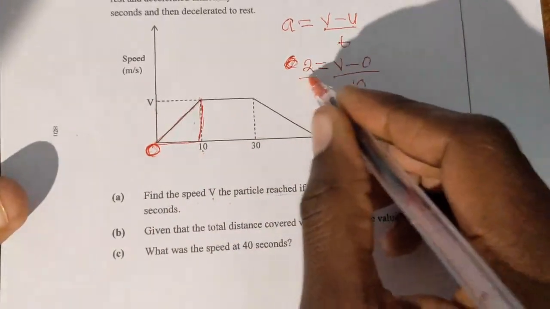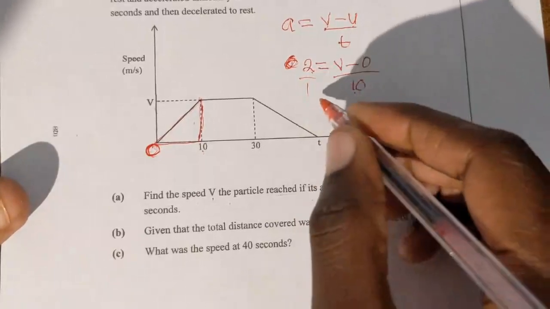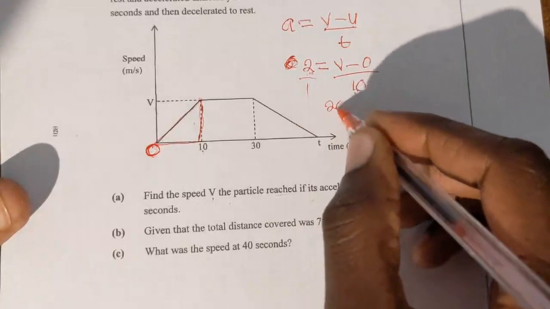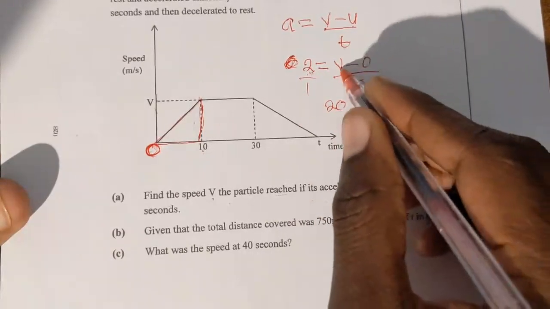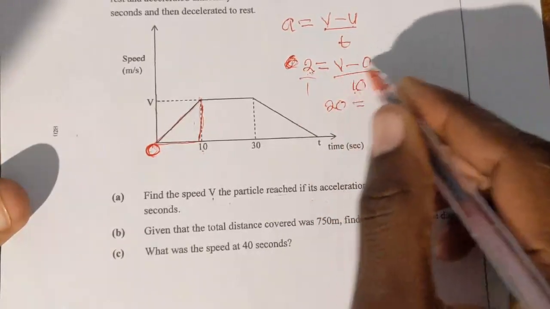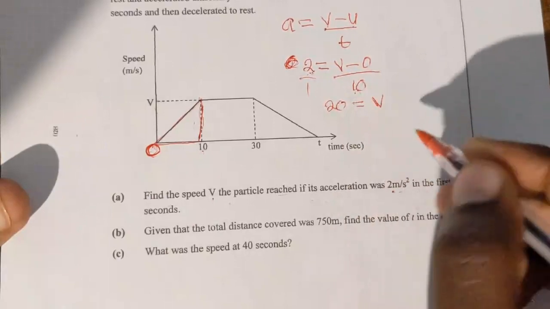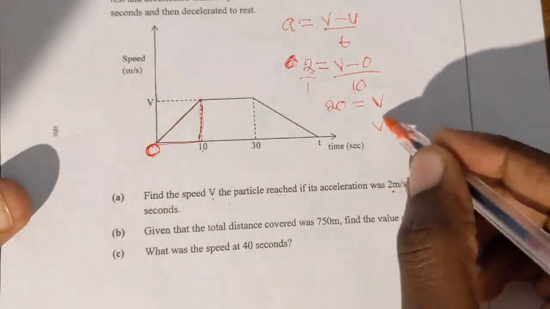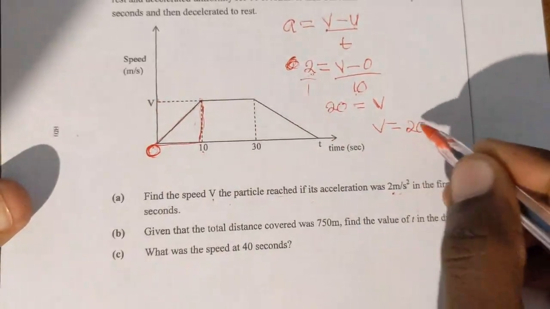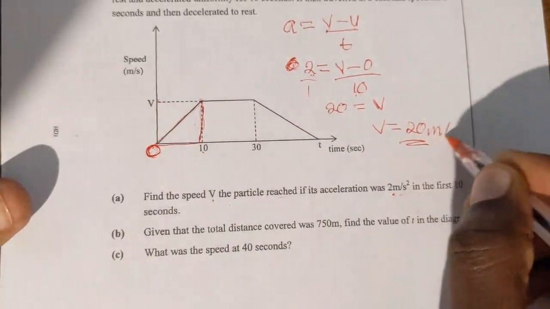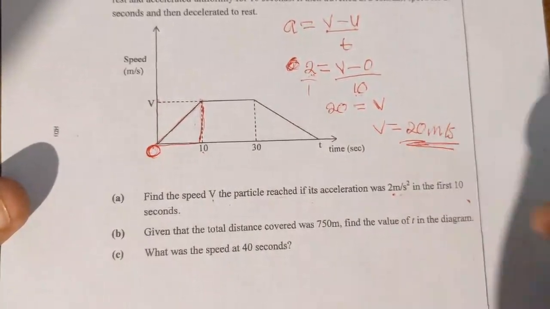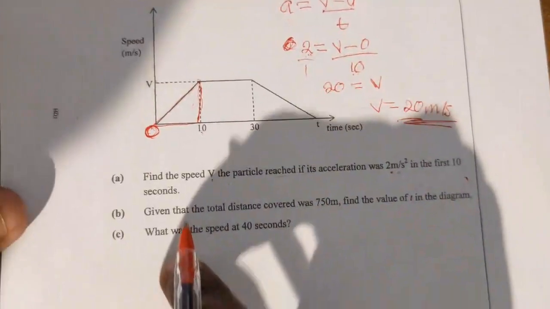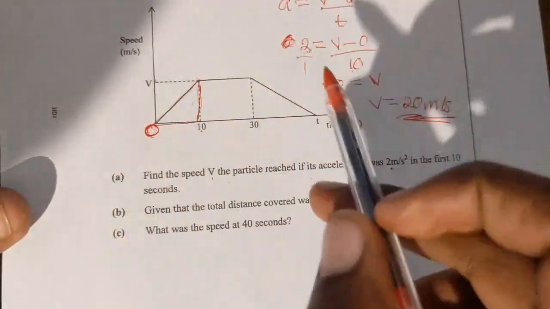Then you multiply this times that. So you're going to have 10 times 2, that is going to be 20 is equal to v minus 0. v minus 0 is just the same as v. So that means the value of v is 20. So v is equal to 20. This is the speed, in meters per second. That's how you find the speed. So you need to know the formula when finding the acceleration.